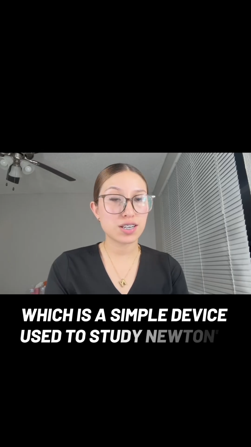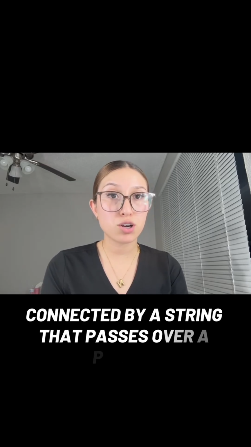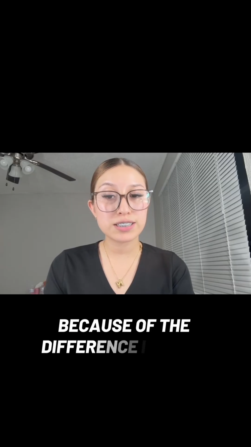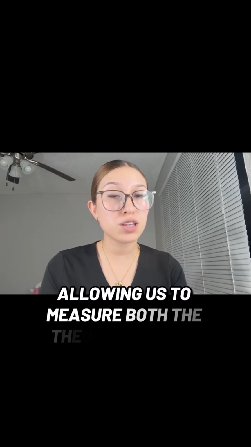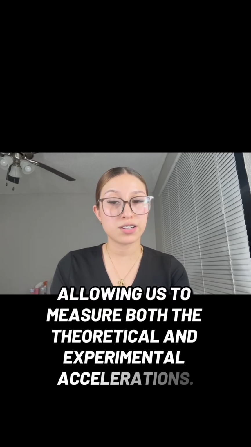In this lab, we're exploring the motion of an Atwood's machine, which is a simple device used to study Newton's second law and the relationship between force, mass, and acceleration. The setup includes two different masses connected by a string that passes over a pulley. Because of the difference in mass, the system accelerates, allowing us to measure both the theoretical and experimental accelerations.